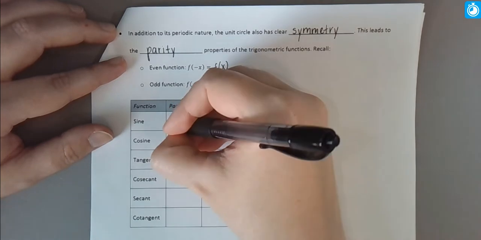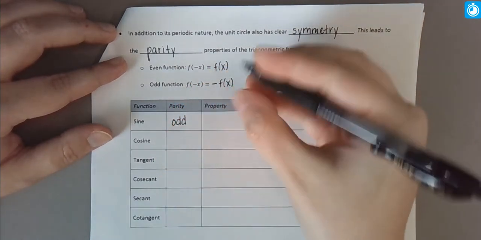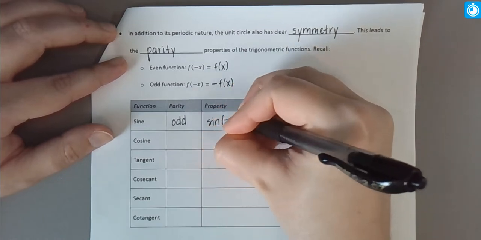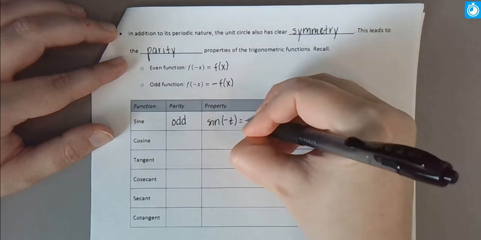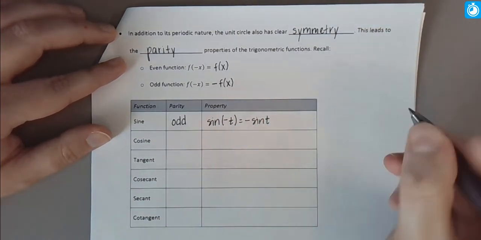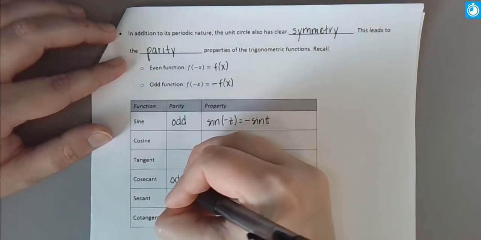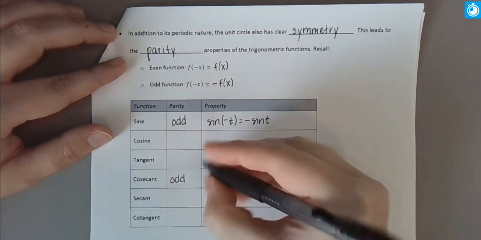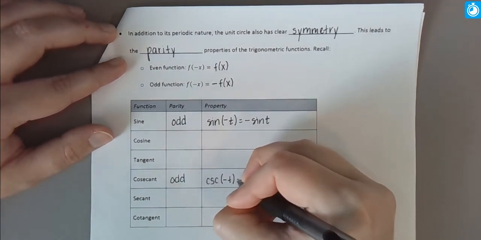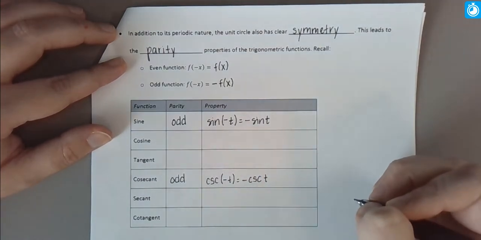So sine is going to be an odd function. That means the sine of negative t is going to be the same thing as the negative sine of t. If sine is odd, its reciprocal is also odd. So cosecant will also be odd. So cosecant of negative t is equal to negative cosecant of t.